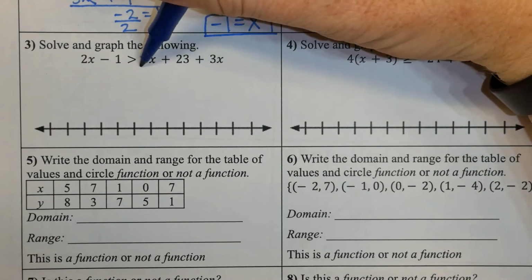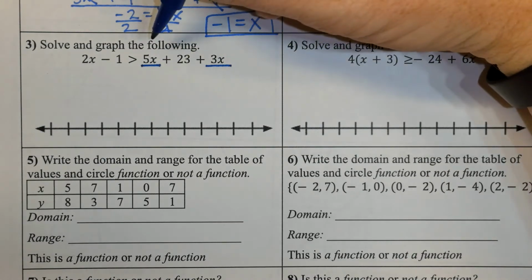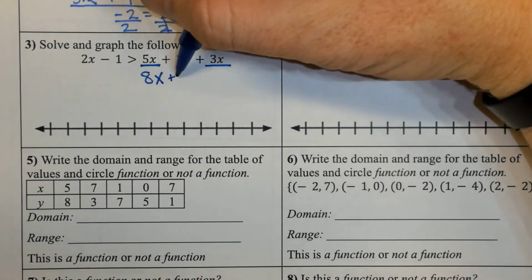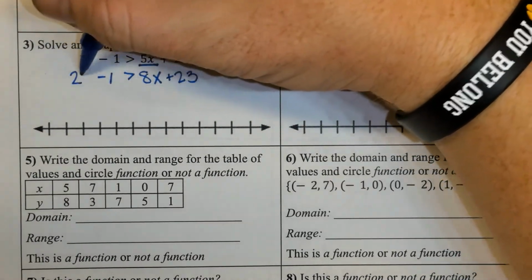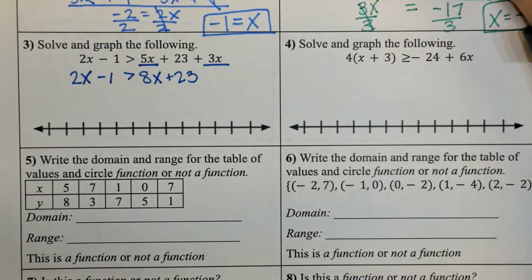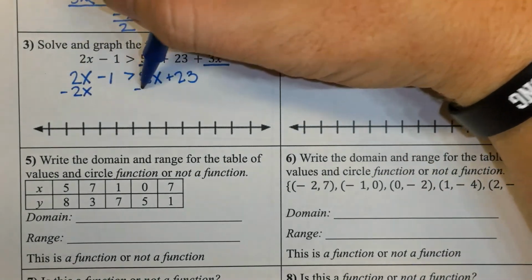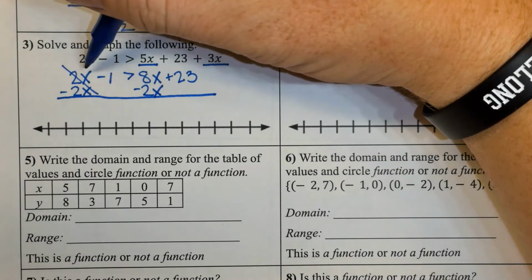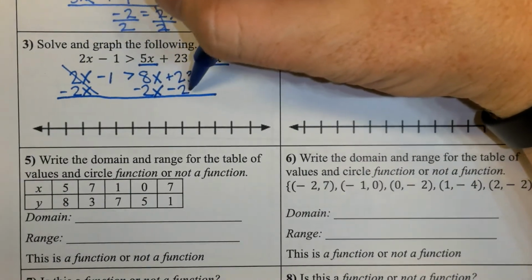That means I can combine my like terms, which are the 2 x's. So I have 5x plus 3x gives me 8x plus 23. And then all of this stuff did not change. Okay, so far so good. Now, just like before, I move my smallest x, so minus 2x. And if my x's went to the right, my number has to go to the left. So plus 23 is now minus 23.